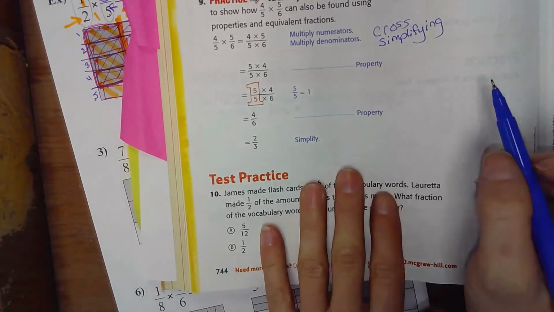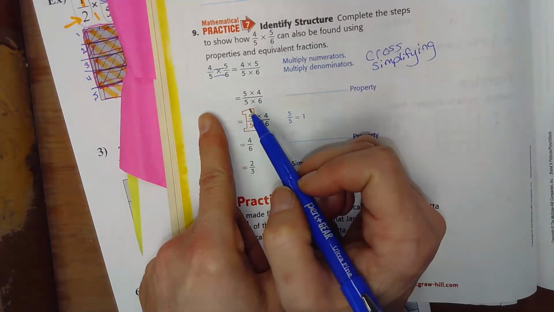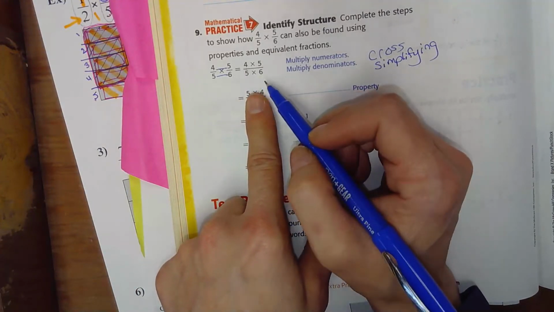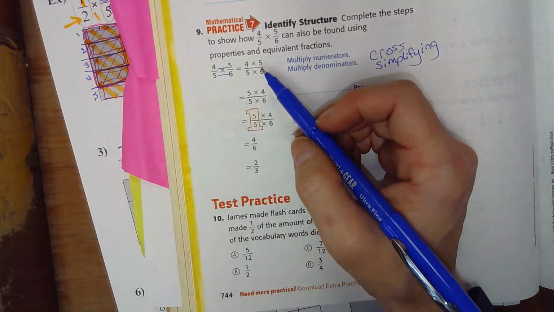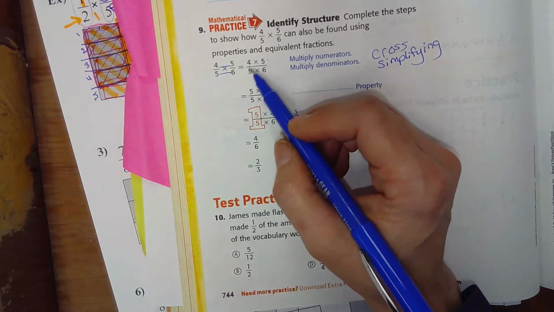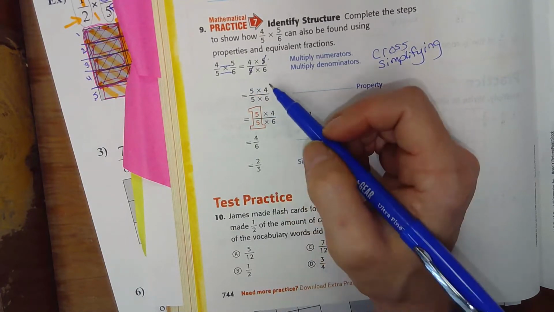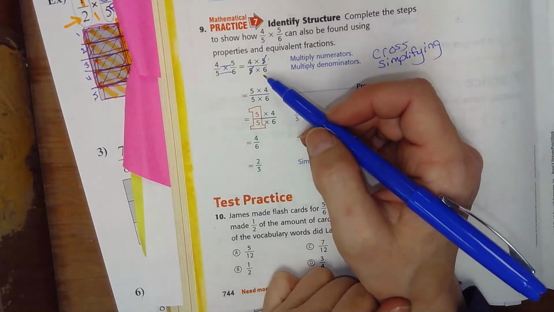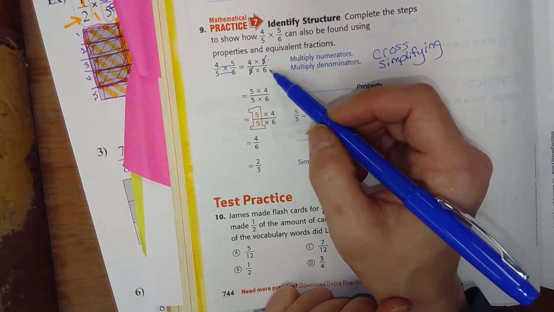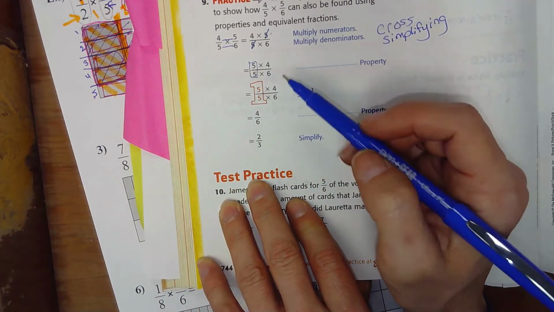Cross simplifying. What that means is if you are multiplying these two fractions, you can rewrite them like this right next to each other. And then when you look, you can see that 5 is a factor of both of these. You could divide by 5 at the end, but you might as well just take the 5 out now, leaving you with only a 4 and a 6 on top. Why does that work? Well, because it's the same as dividing by 5.